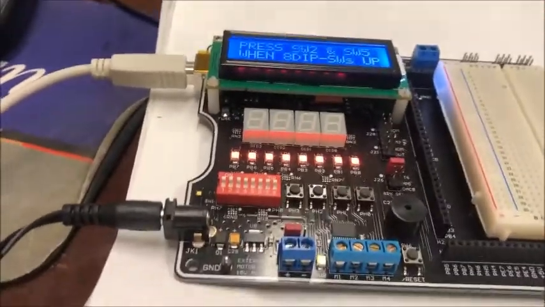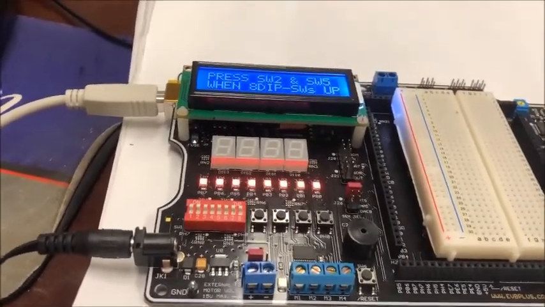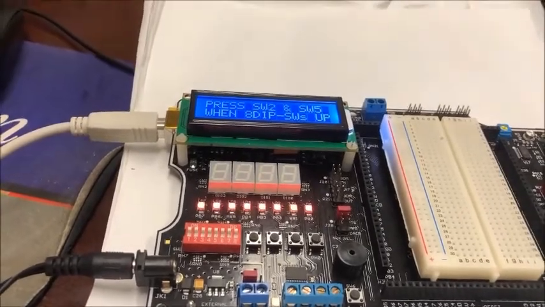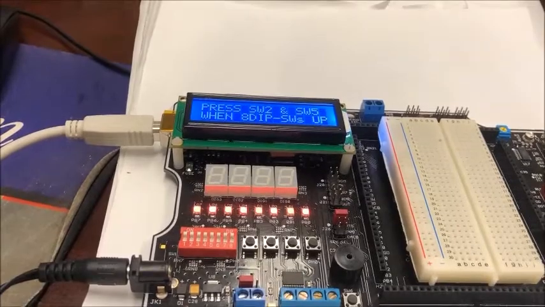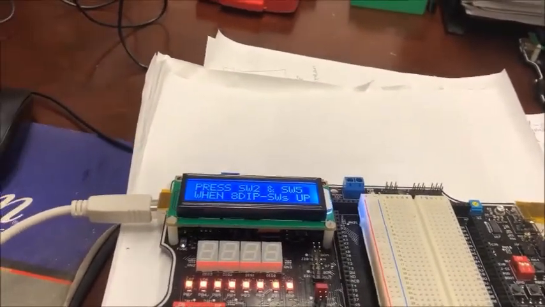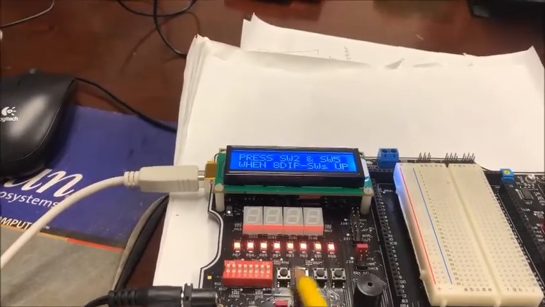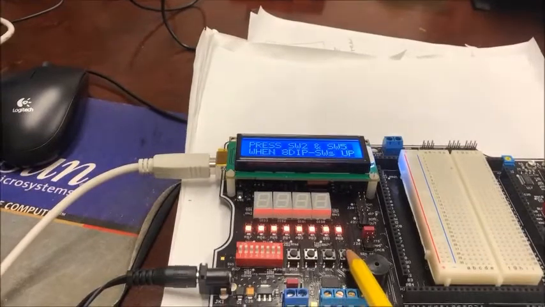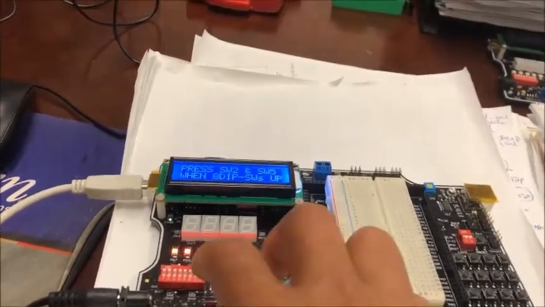Then you see in the board, now I can start running the program. To run the program in my board, I need to press two switches at the same time: this switch and this switch, the far left switch and the far right switch.